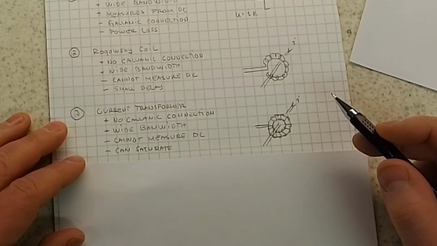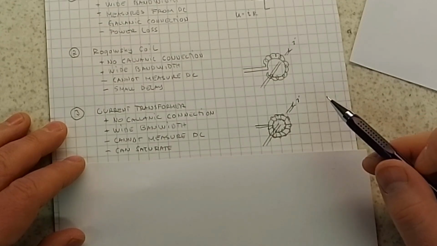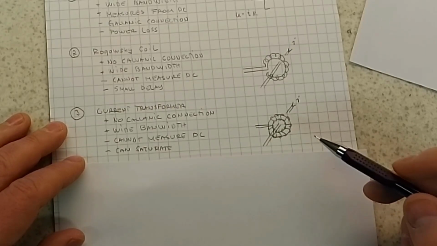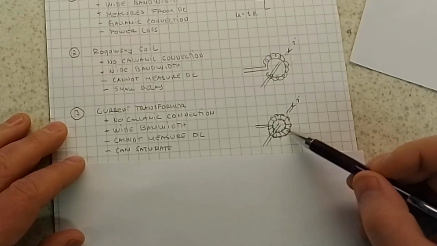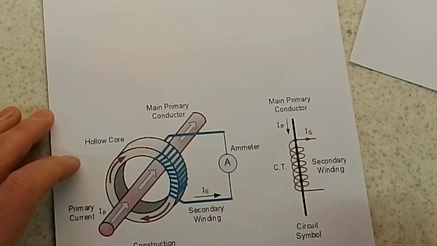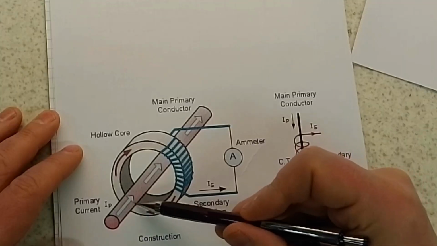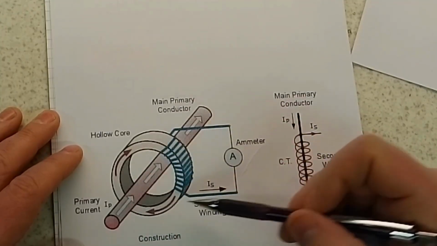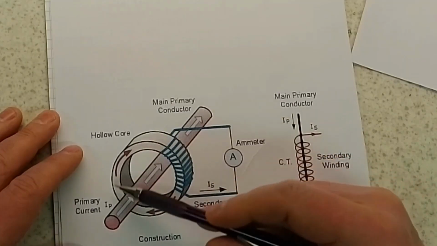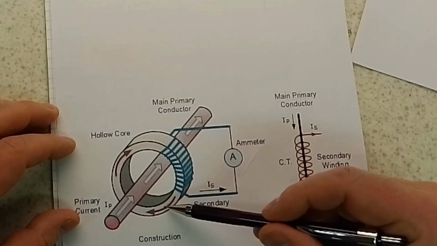Compared to Rogowski coil, CTs usually have better low frequency performance and higher sensitivity, but their bandwidth and linearity are limited by the magnetic core. This is the magnetic core. I have a better picture here. This is the magnetic core. It could be iron, or for higher frequencies a ferrite core can be used.